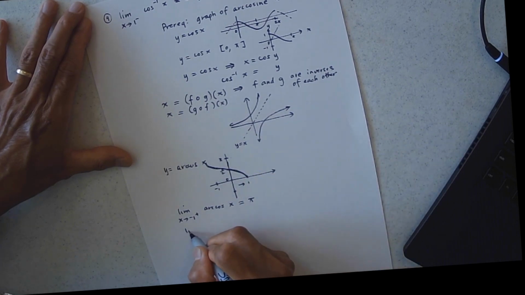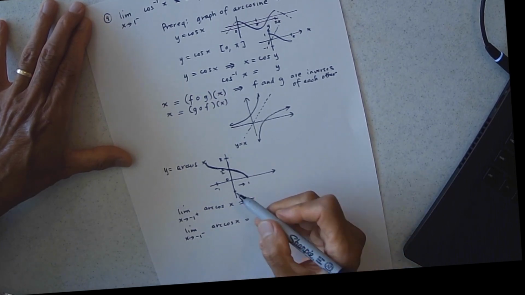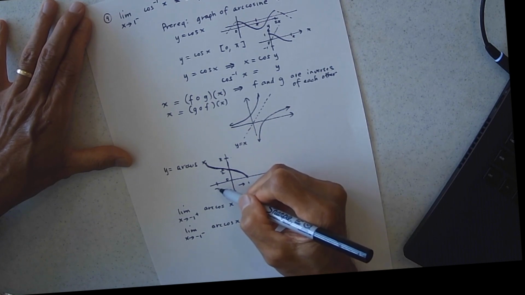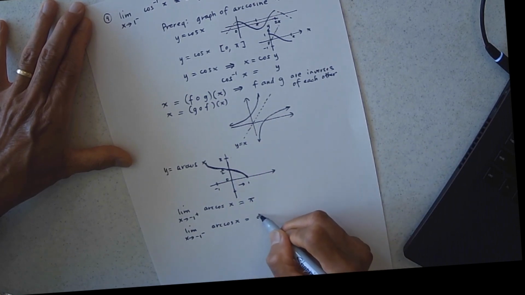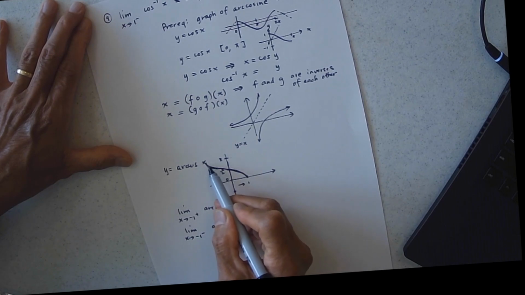Another one. Supposing that the question is the limit as we approach negative 1 from the left. Where is negative 1? This is negative 1 from the left. Well, unfortunately, we cannot approach negative 1 from the left. So the limit here does not exist. There's no way I can approach negative 1 from the left because the graph stops right there.